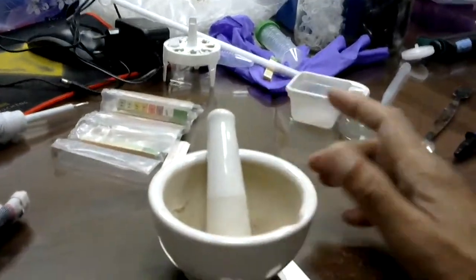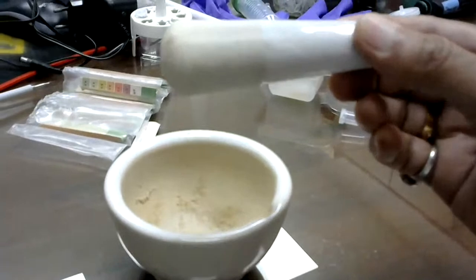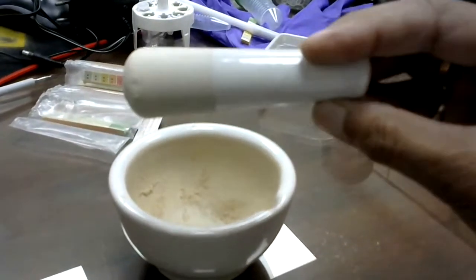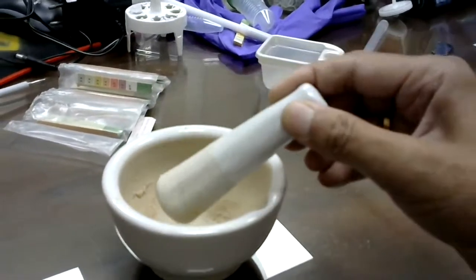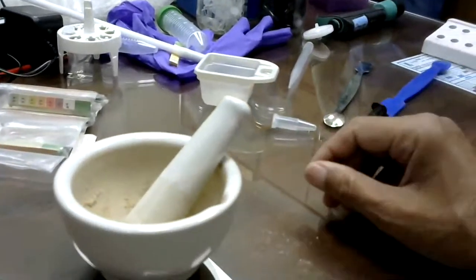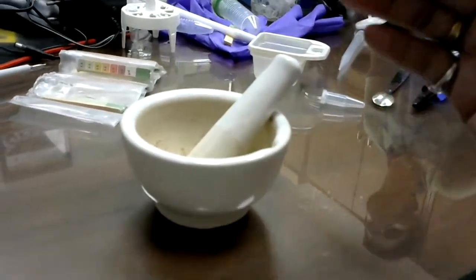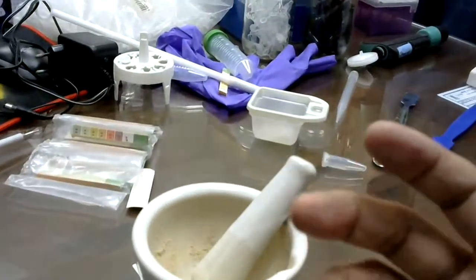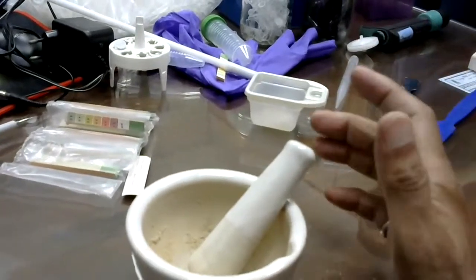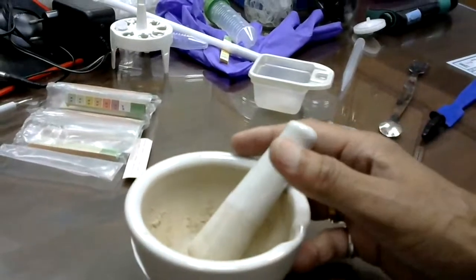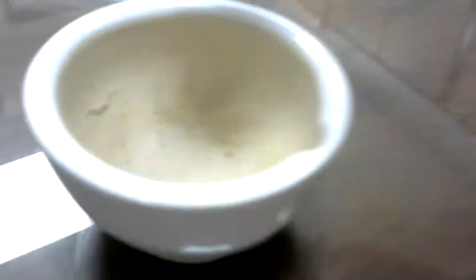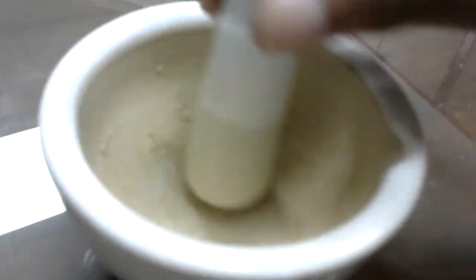Now I will try to show you what this is. This is a pestle and mortar. Whenever we are trying to homogenize or grind samples or some tissue, maybe leaf tissue, root tissue, or whatever plant tissue, animal tissue, we put it inside and then do the grinding like this, holding and then grinding.